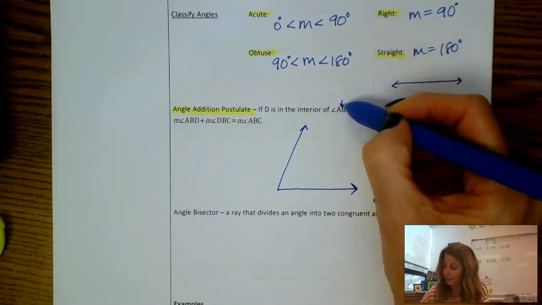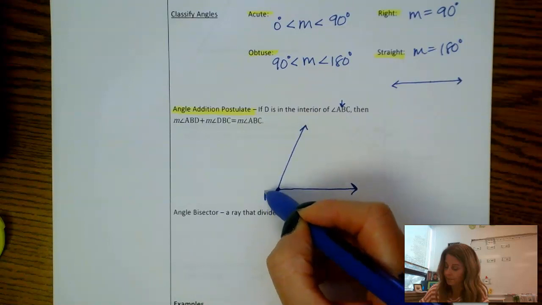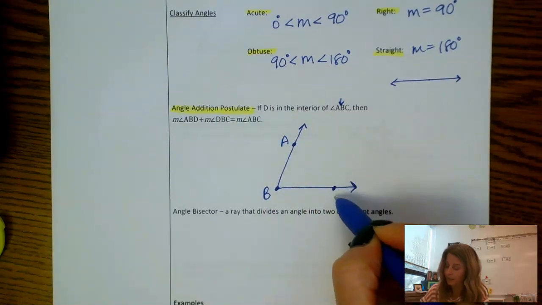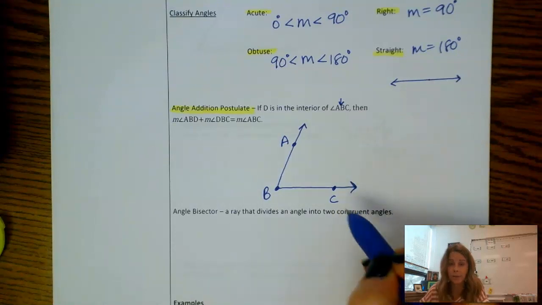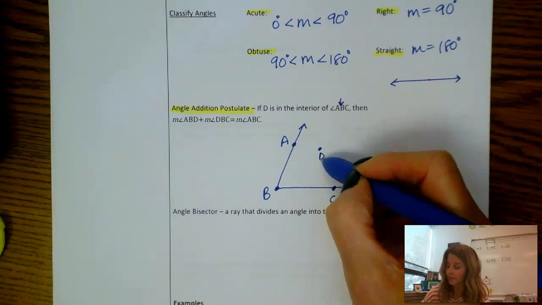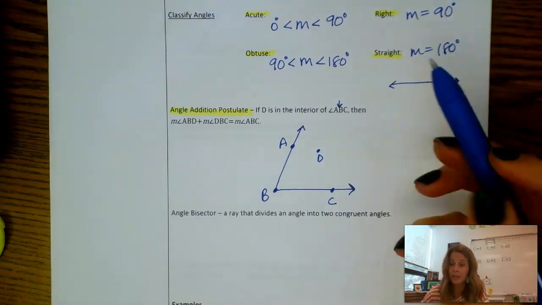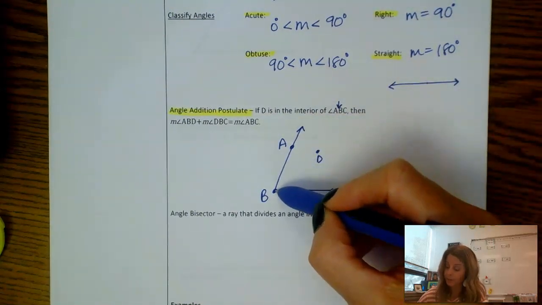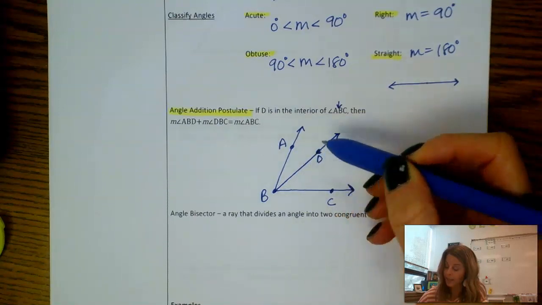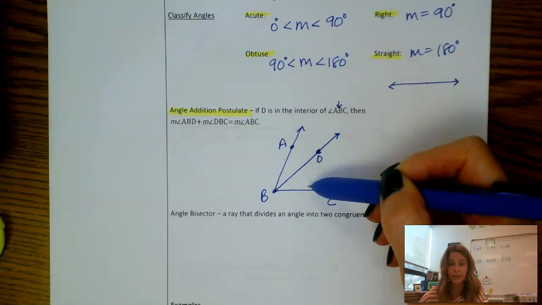Since B is in the middle, that's your vertex. It doesn't matter where A and C land, but they need to go on either of the rays. If you have point D on the interior, let's make a ray from B through D. So point D creates 2 interior angles.